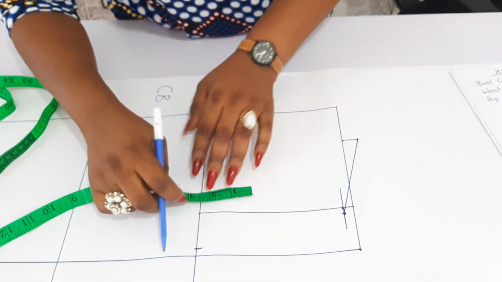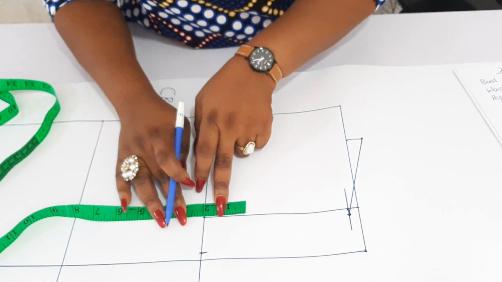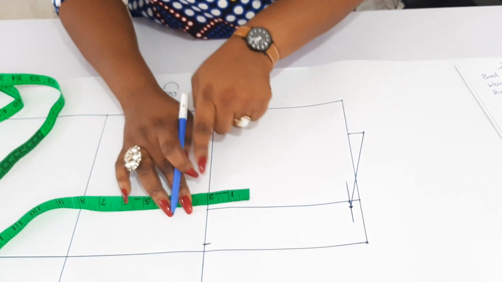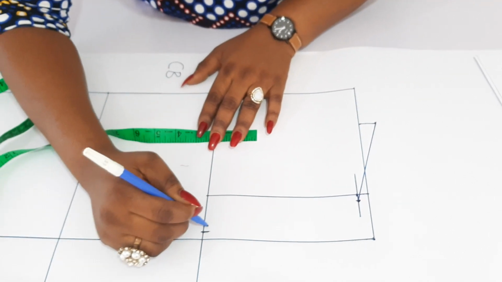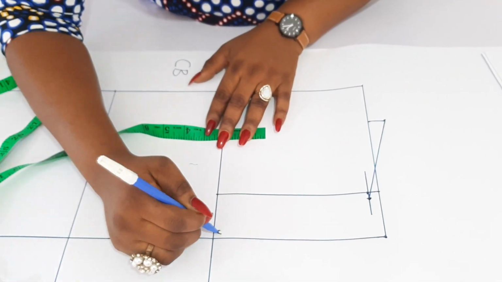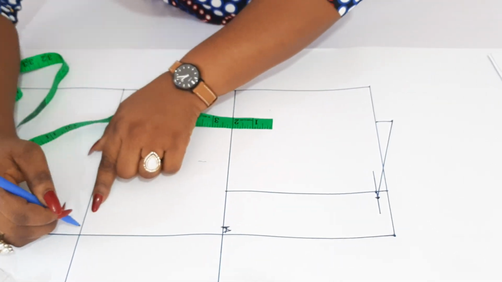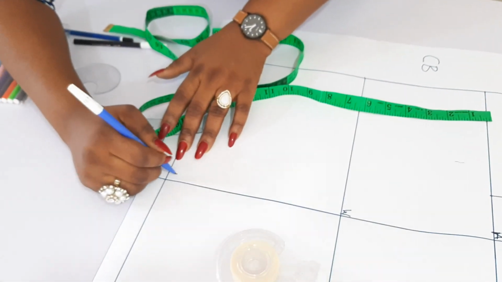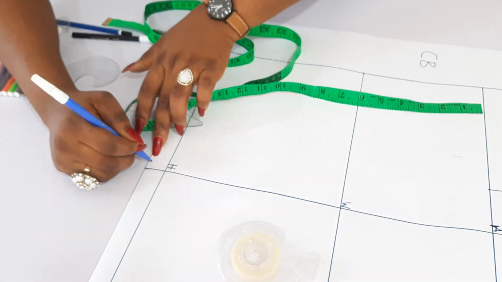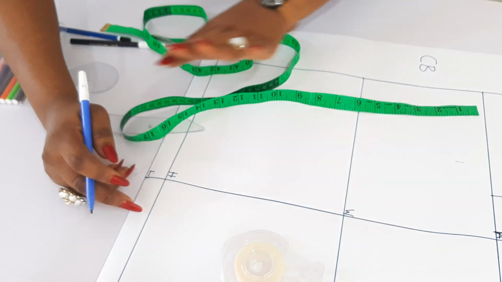Good. Another essential thing you should do is to go up by 2 inches from the armhole line. So to make it easier, this is the armhole line. Let me put A. This is the waist, and this is the hip. Then this is the hem. Let me just put the length of blouse.